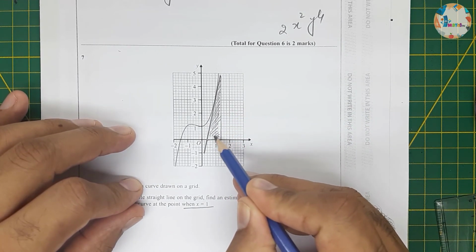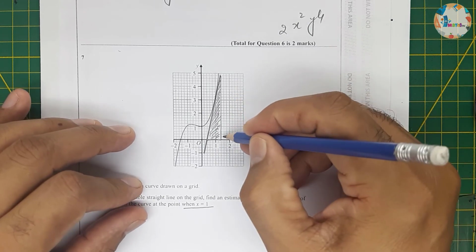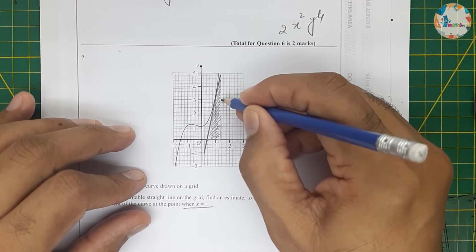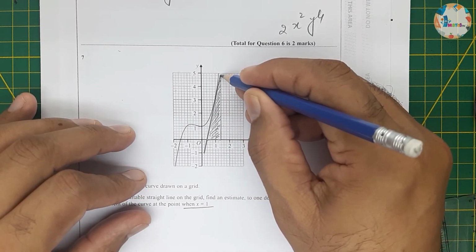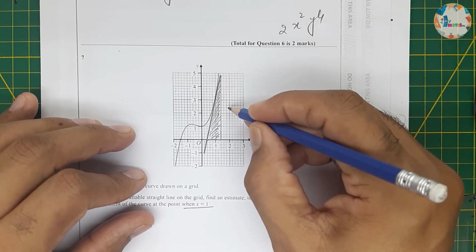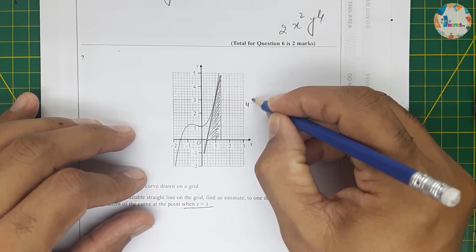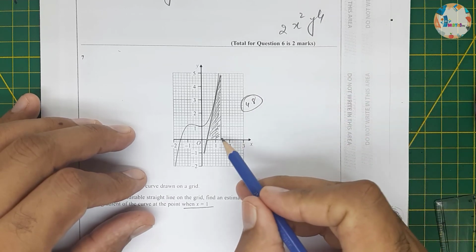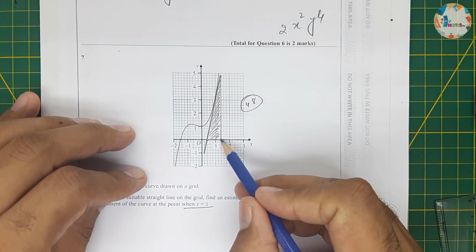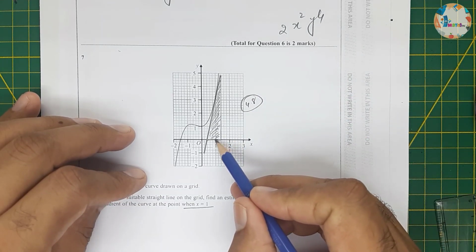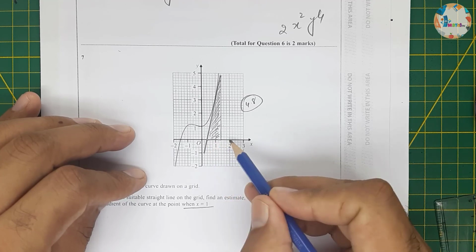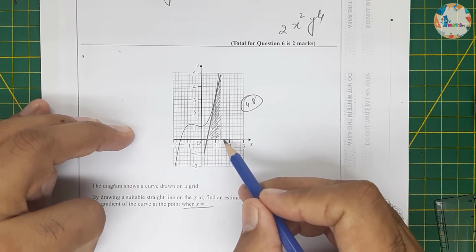So this is done, and rise is how much? 1 2 3 4, and it is 4.8. So this side will be 4.8, the y value, and the x value will be 1 2 3 4 5 boxes, so it means this will be 1.